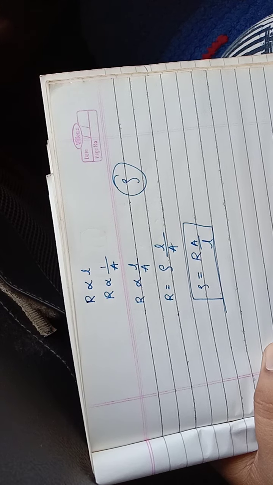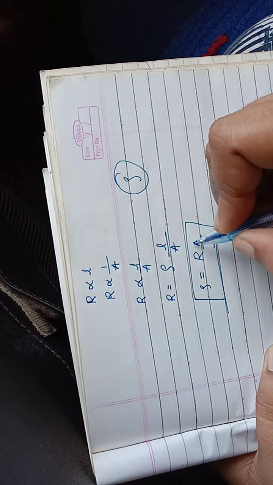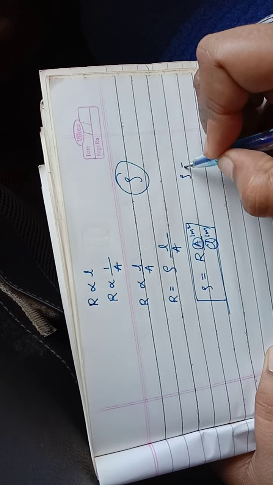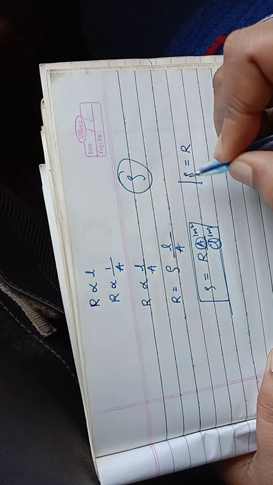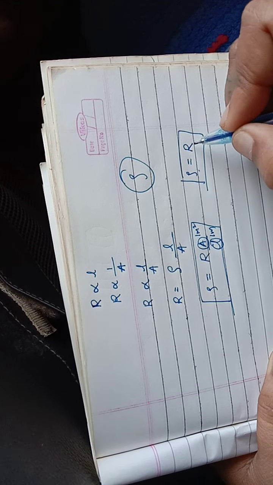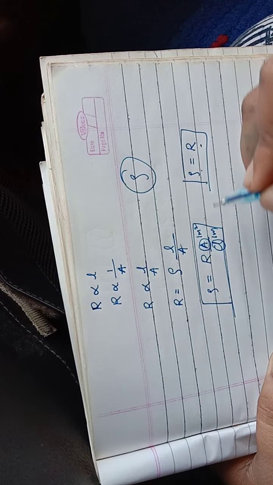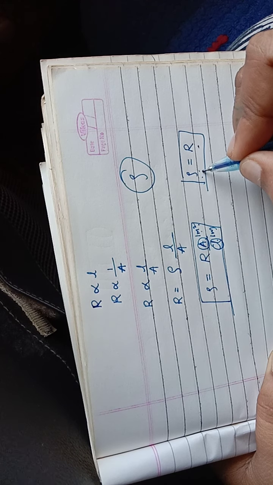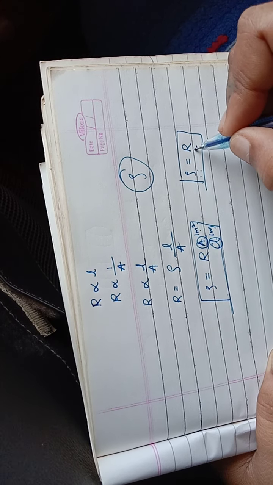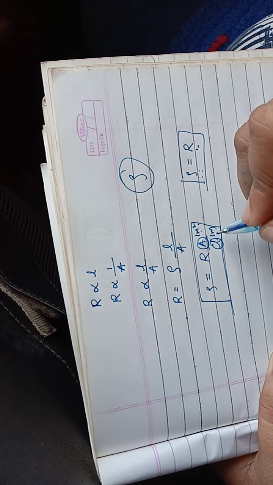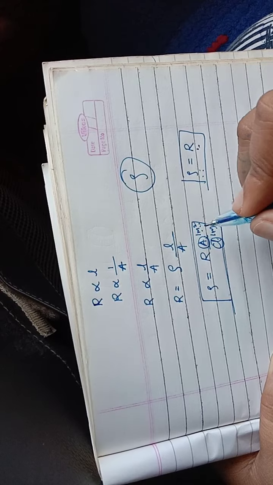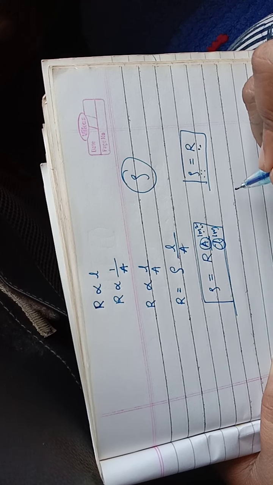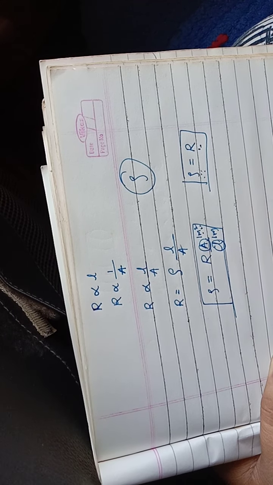So how can we define this rho? If the area becomes 1 meter square and the length becomes 1 meter, then rho is equal to R. So the resistivity of a conductor is numerically equal to the resistance of the conductor with unit length and unit area of cross section. Understood? I also told you that this rho depends on the nature of the material of the conductor, and also on the temperature.